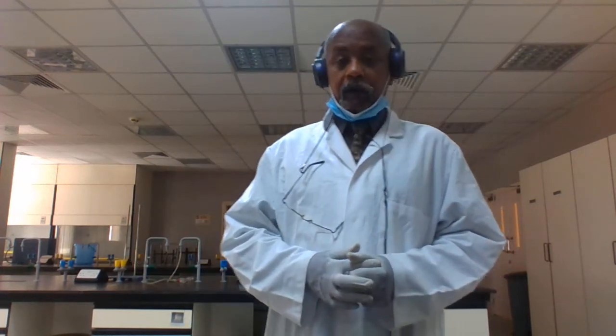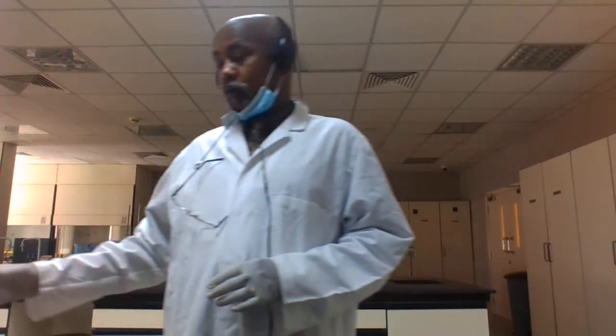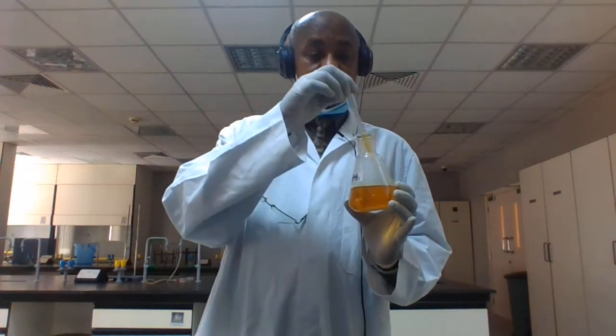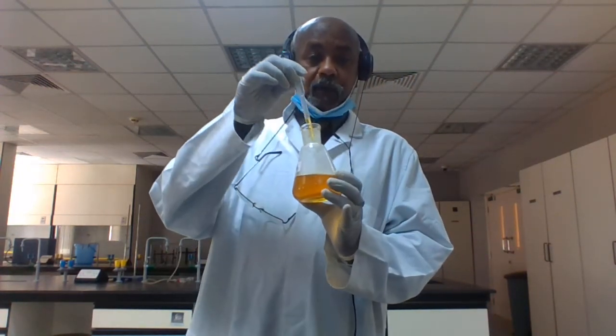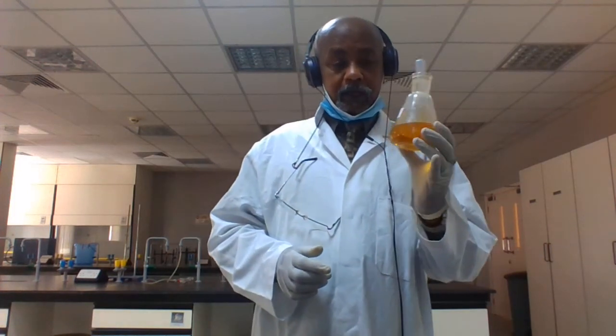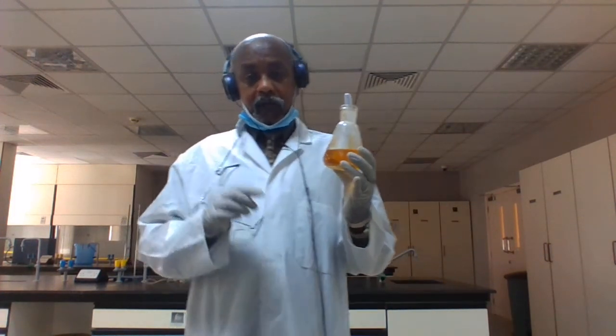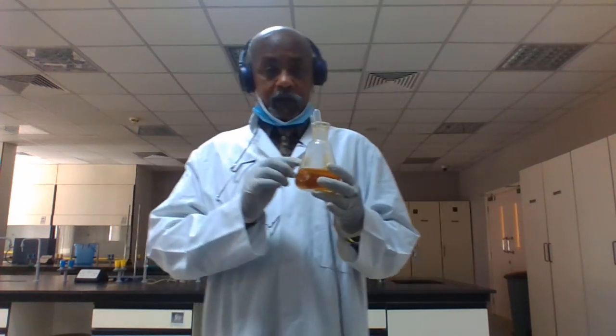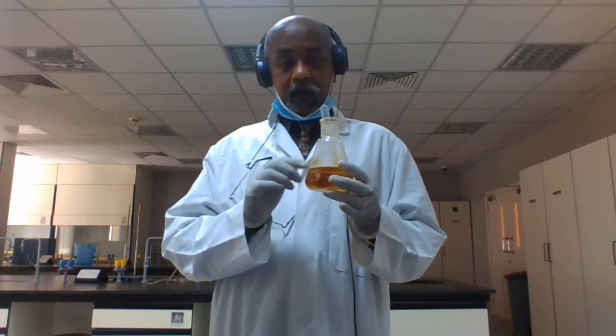Suppose we want to test whether starch is present in our sample or not. For starch we have an indicator, Lugol's indicator, which, as we see, is yellow. We just bring our sample and add a drop of this Lugol's, which is iodine in potassium iodide, IKI.